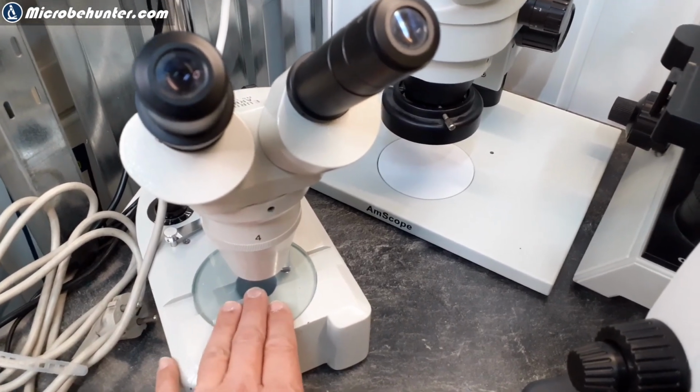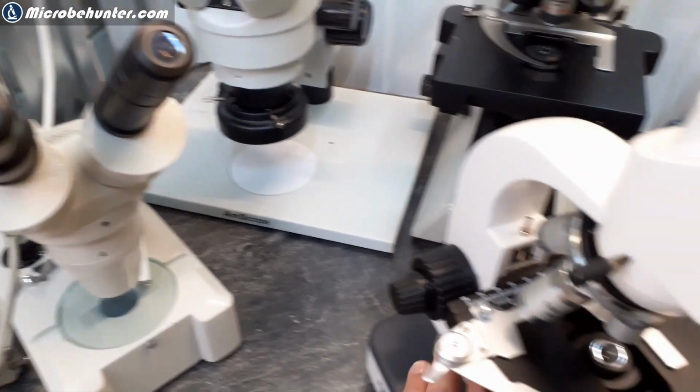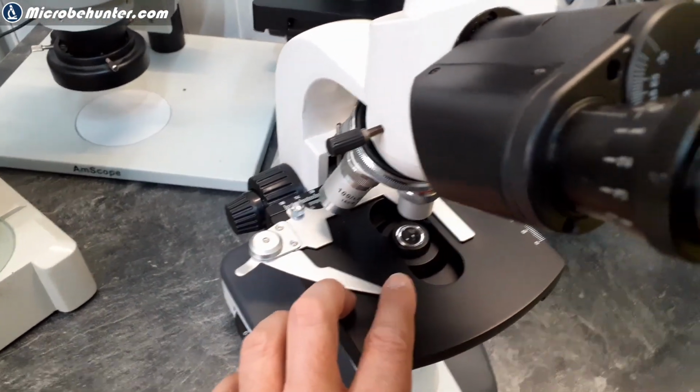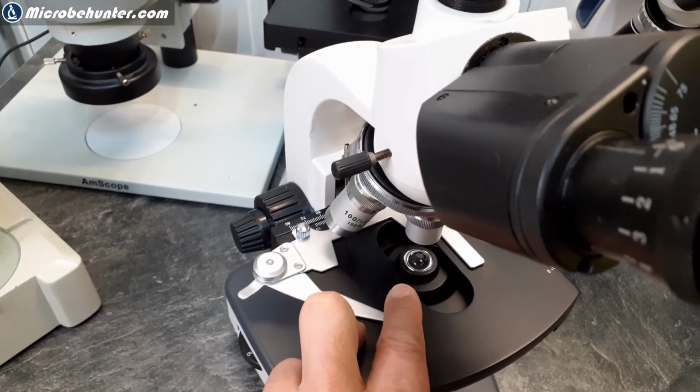are you going to get a stereo microscope for observing fairly large objects using stereoscopic vision, or are you more interested in one over here where you have to use dedicated microscope slides that allow you to look at the specimen?